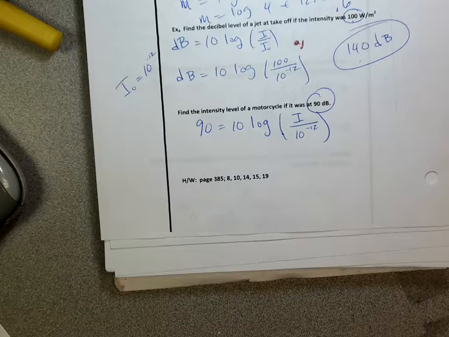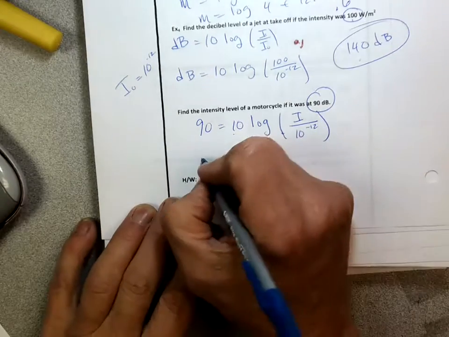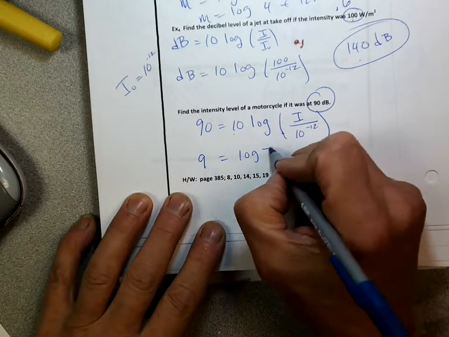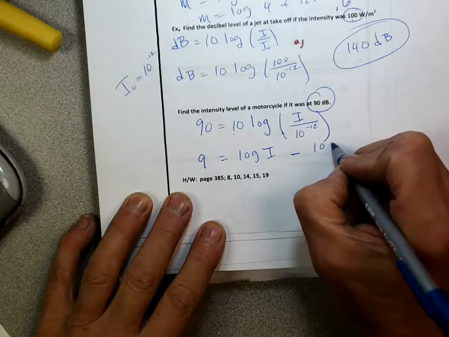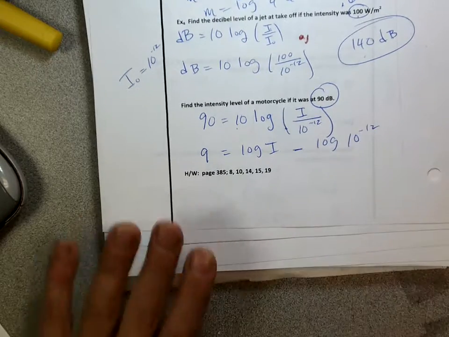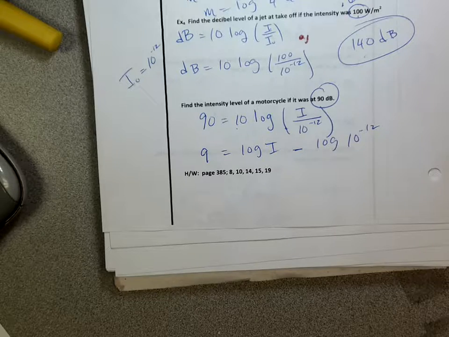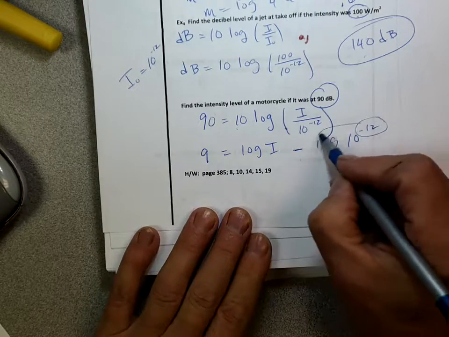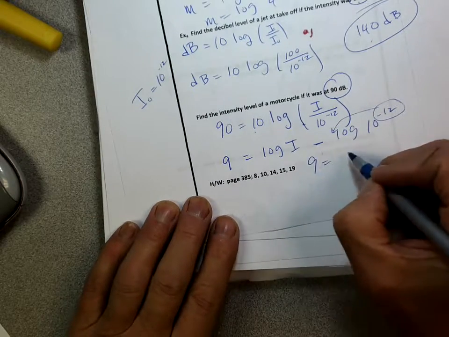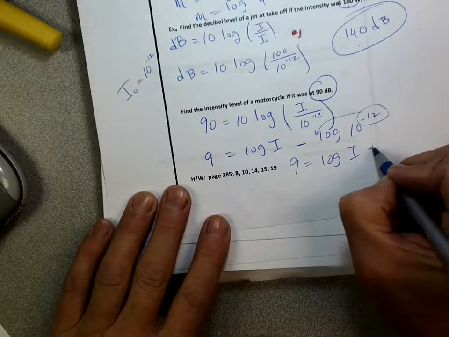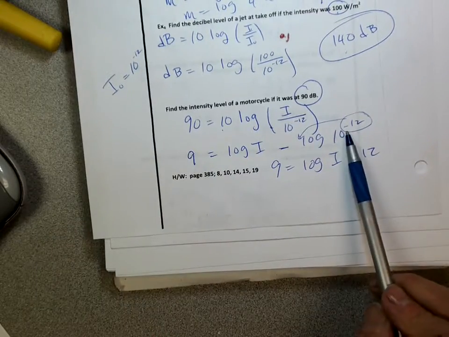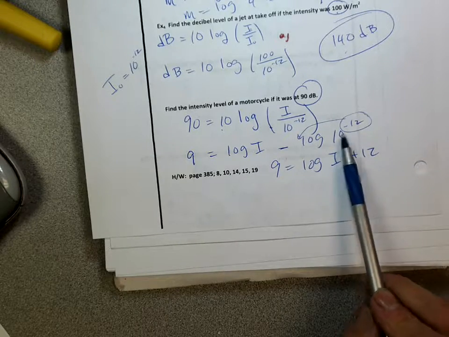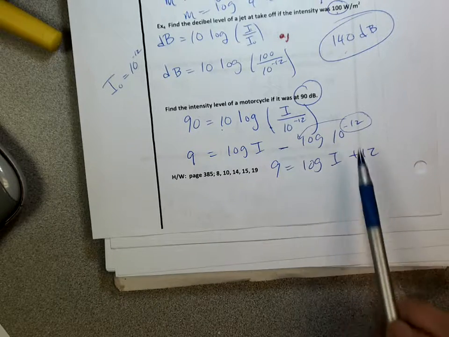Okay, so we've got to solve for this. This isn't too hard to solve. First thing, let's divide by 10. I get 9 equals log of I minus log of 10 to the negative 12, okay? And because it's a log, I can float the exponent down. I'll rewrite as 9 equals log of the intensity plus 12. I floated down the negative 12 and skipped a step. But when you take log base 10 of 10, you float the exponent down, and the negative with the negative 12 makes a positive 12.